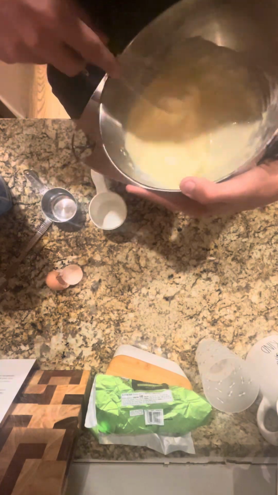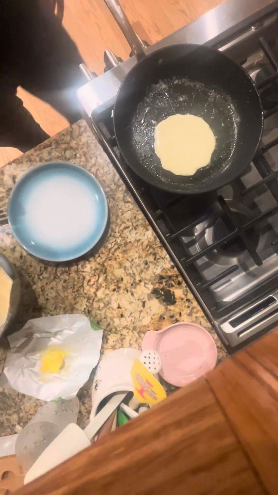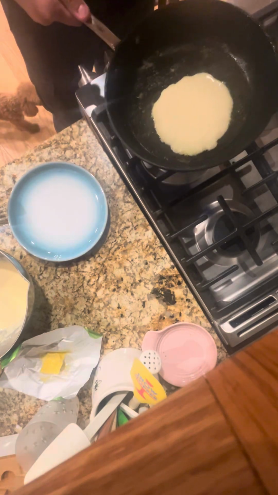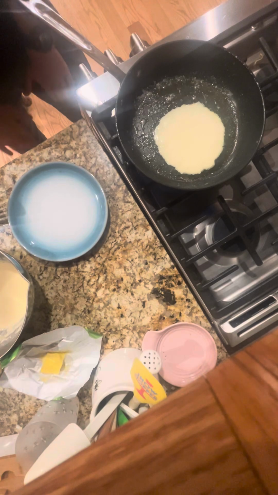If you really wanted to go ahead and create these, I typically use 1.5 cups of flour, 2+ cups of milk, and 2 eggs. Those typically create a perfect amount. Now on to what is actually in this crepe and what is actually in these ingredients.